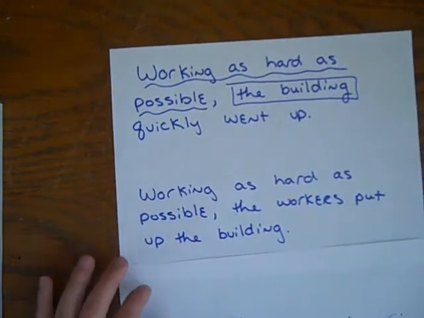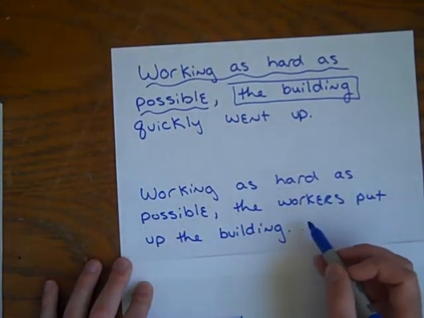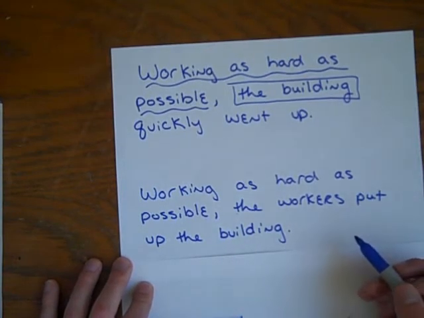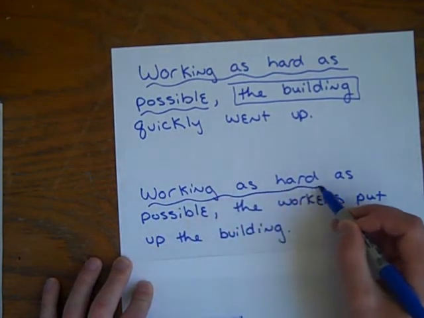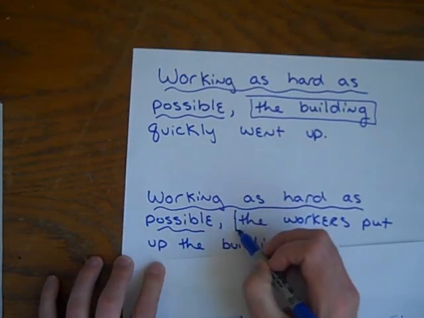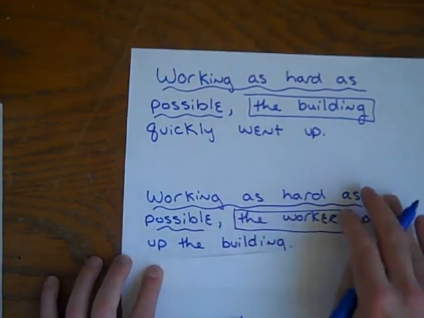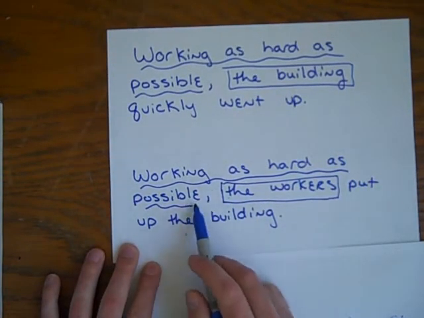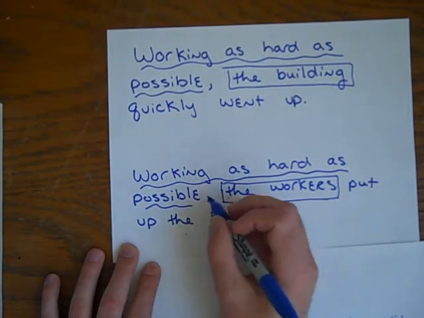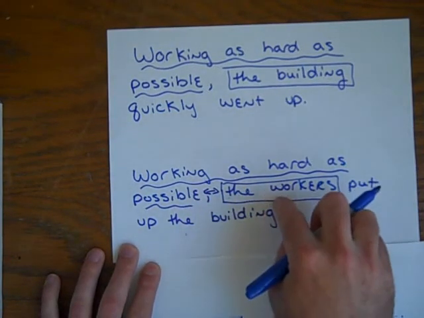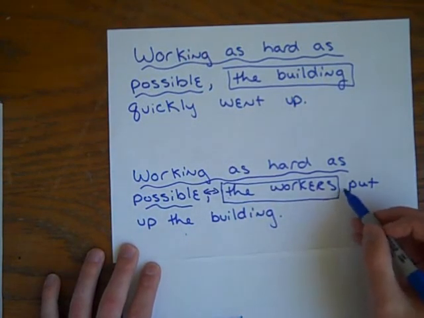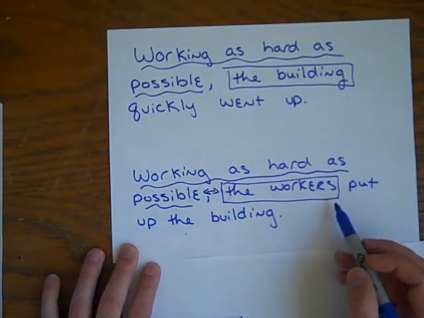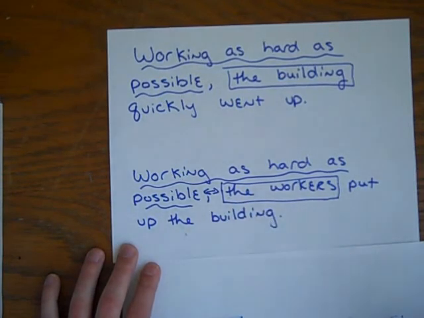So I could change it to say, "Working as hard as possible, the workers put up the building." Okay. Now, what's working as hard as possible? The workers. And so, because I have the phrase working as hard as possible, and the thing that it's modifying is the workers, it's attached, it's anchored in this way. And so this is not a dangling modifier. I fixed the problem by adding the thing that was being modified to the sentence, and then it can attach right to that noun phrase. And so that's the problem of dangling modifiers and how to fix them.